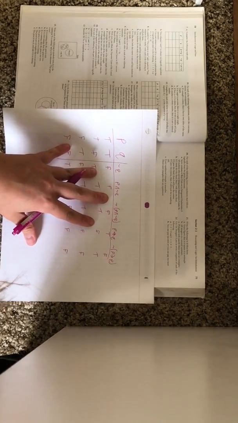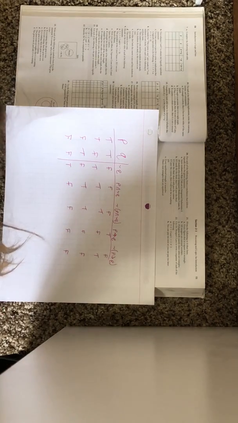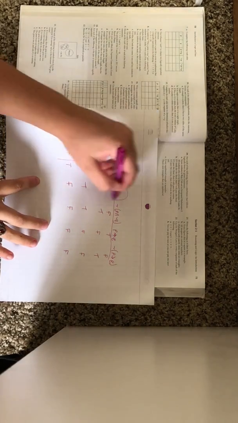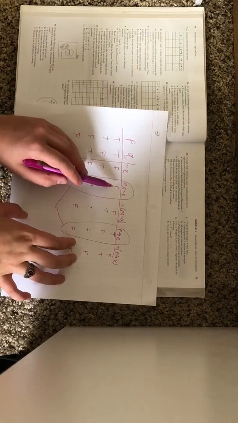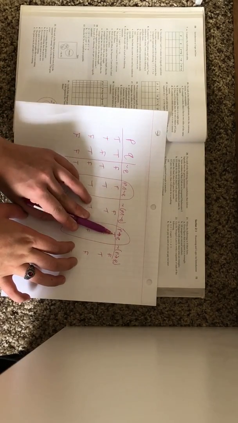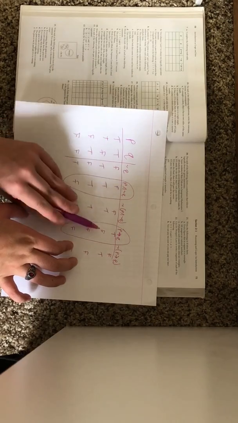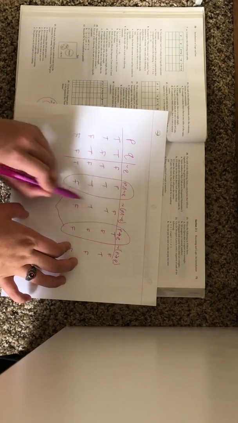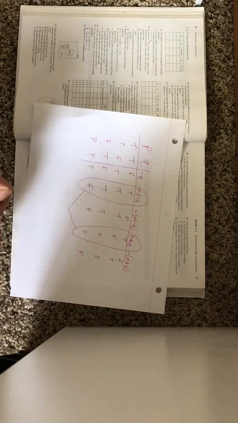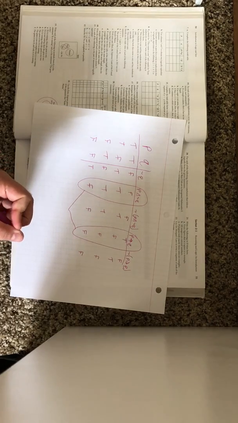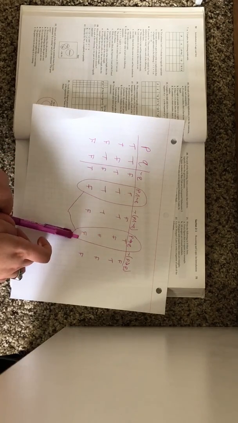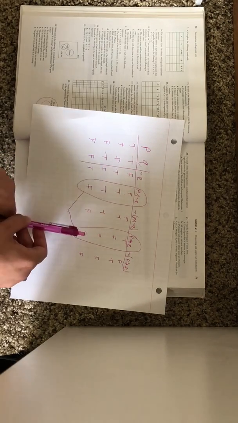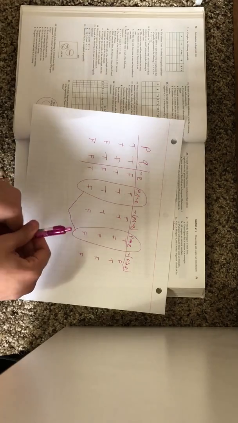So when it asks if P and negative Q is the negation of if P then Q, you look at this one and you look at this one, and you can see that true does not go with, or false does not go with true, true doesn't go with false, and so on and so forth. So the answer would be no, they are not the same, because they obviously don't have the same true and falses, and so these negations are not equivalent to each other.